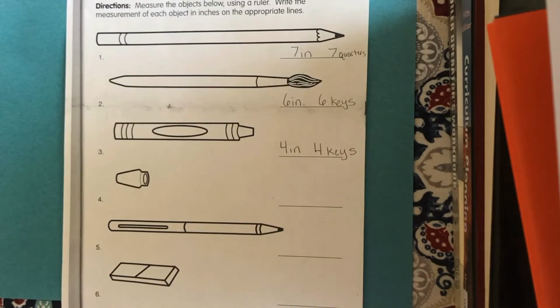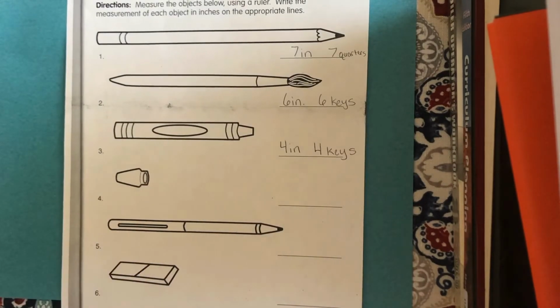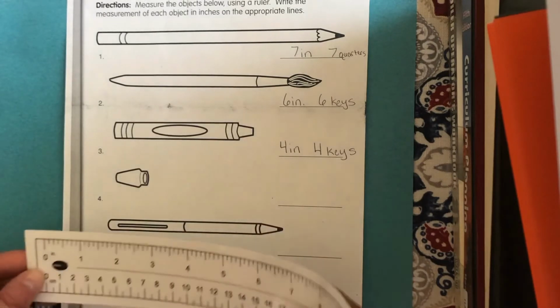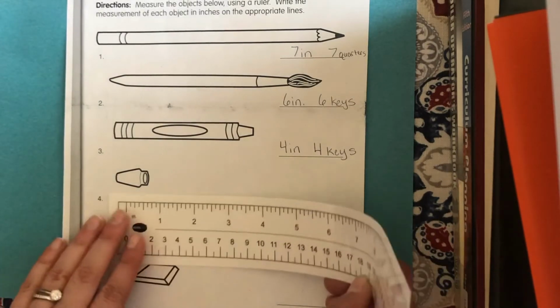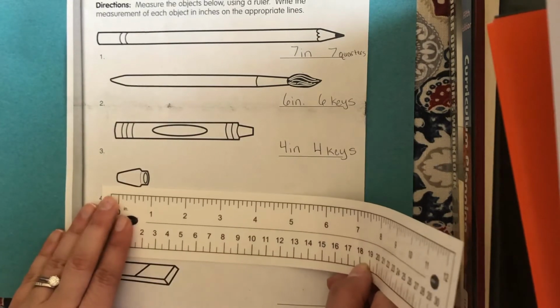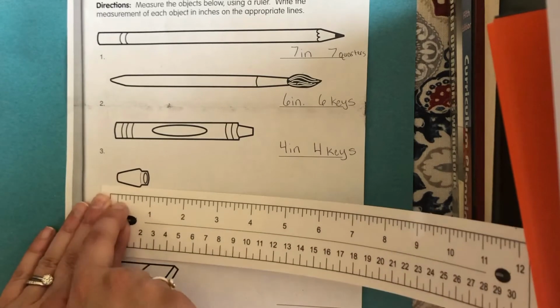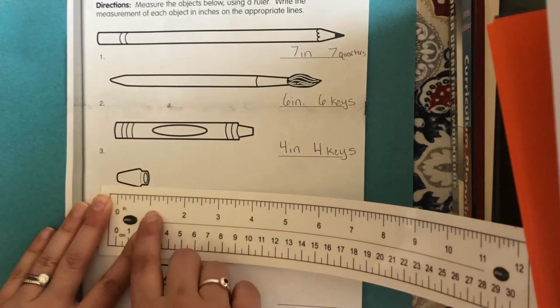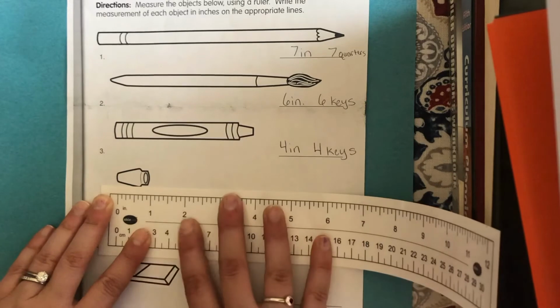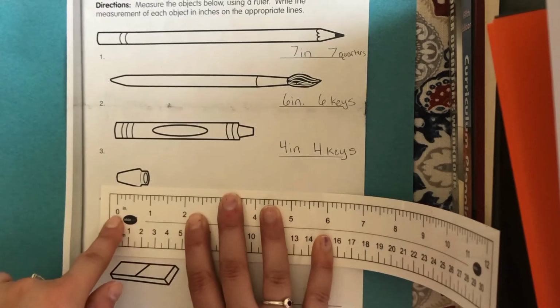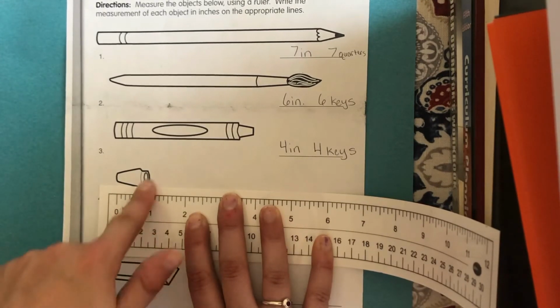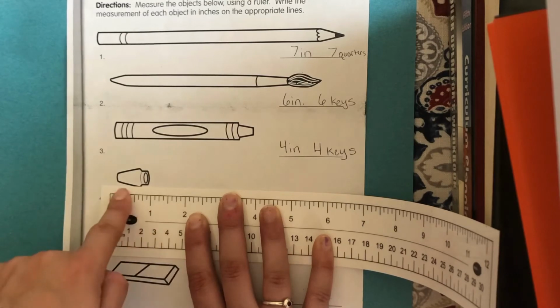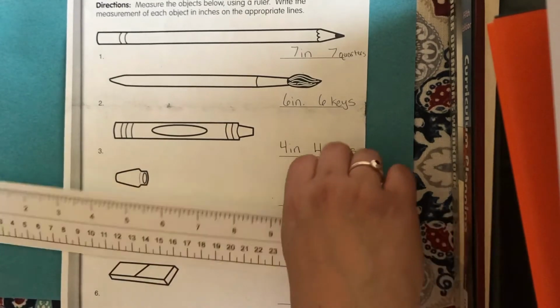Now we are going to measure, that looks like a pencil eraser. We are still using our ruler and we are going to do inches. So I'm starting with the object at the very end at the 0. And then let's see, this one's not very long at all, is it? It goes 0 and then 1. It ends at the 1. So our pencil eraser is 1 inch.